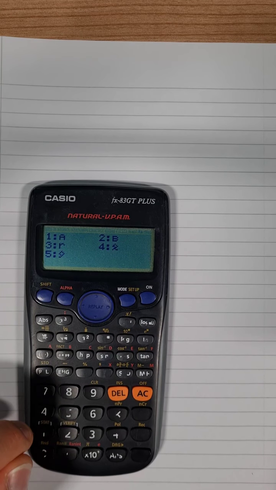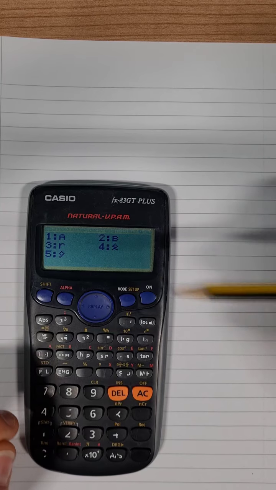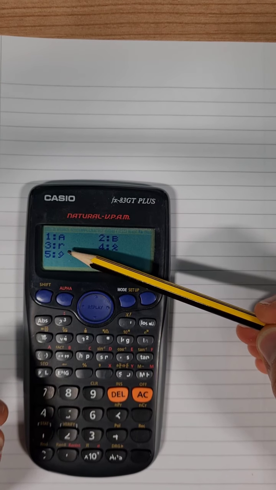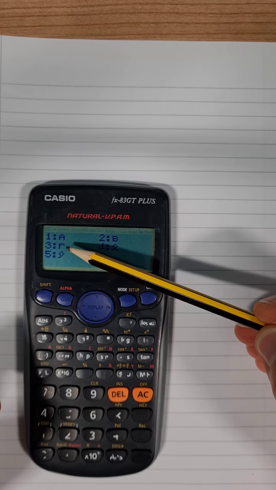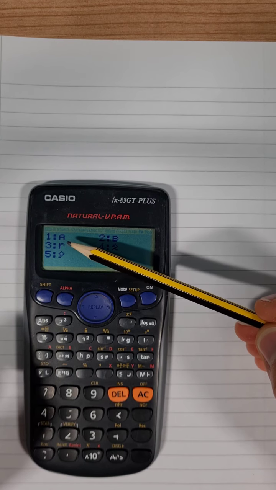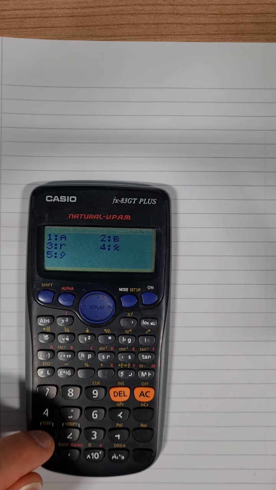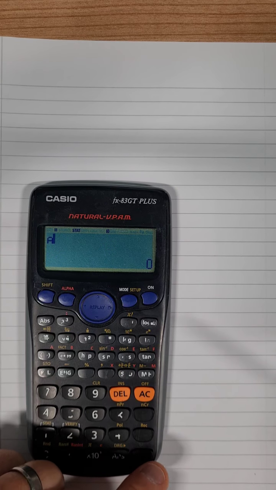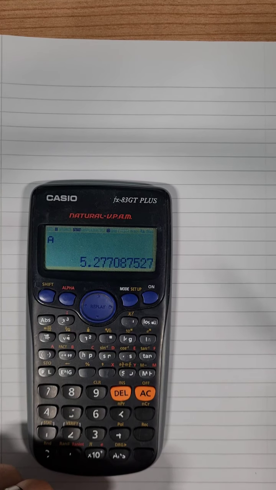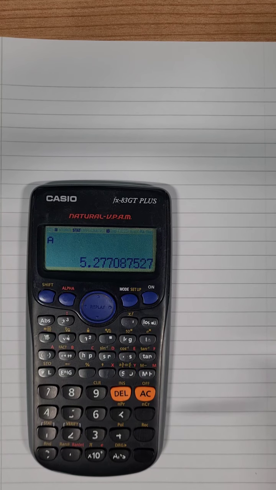So number 5, and now you see we've got some options. Number 3, r, was what we used last week. That is the product moment correlation coefficient, but we want these values A and B. So if we press 1 for A and then equals, it tells us that A is this value here.